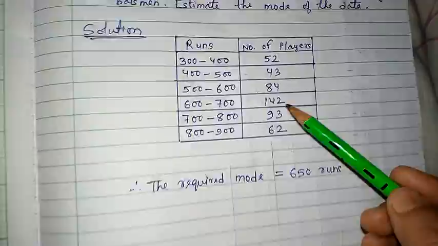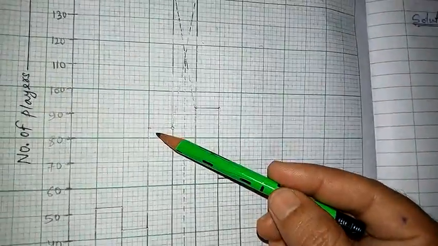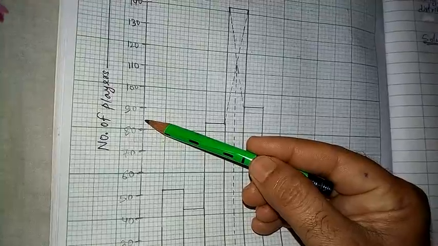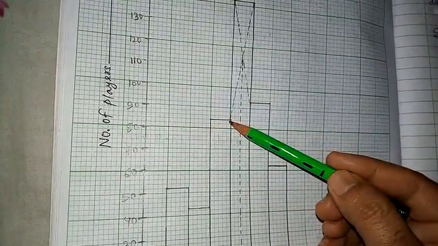Similarly 84. So 84, you can see here how I have drawn 84. This is 80, 82, 84. So second line here is 84.